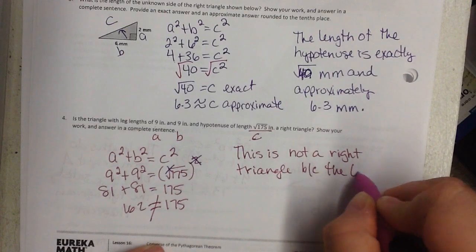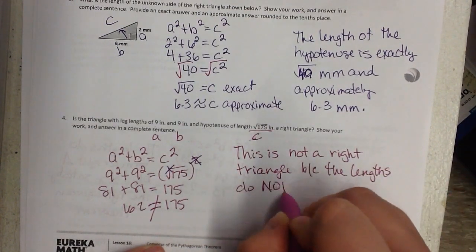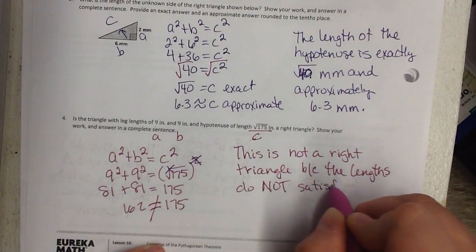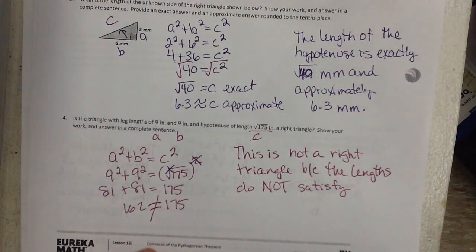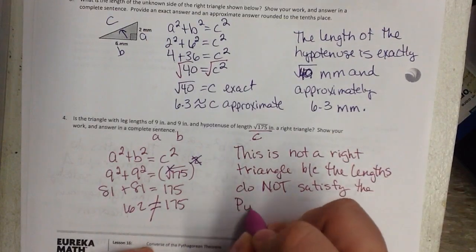Because the lengths do not satisfy the Pythagorean theorem.